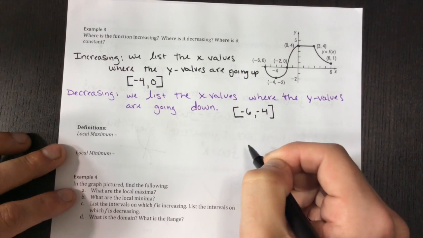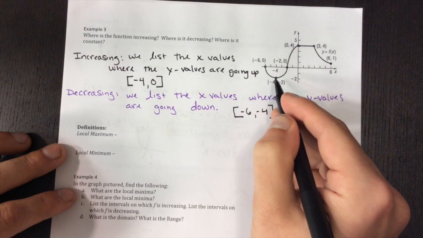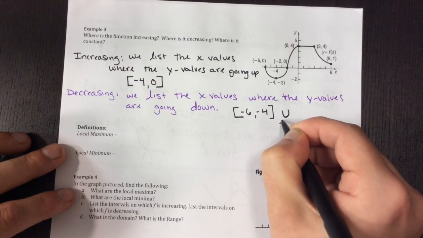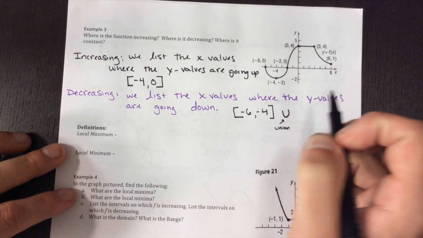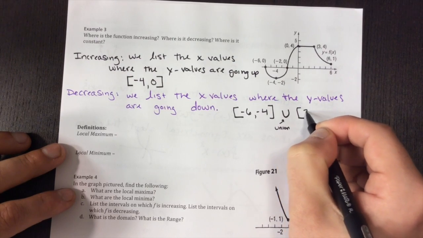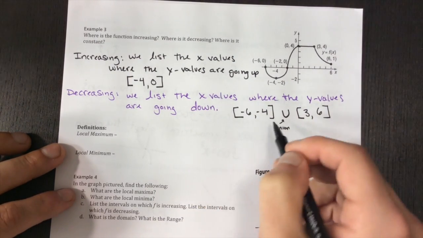I'm going to include that because we just stop, and we can get more specific as to if we include this point or not. And then we're going to say union. Remember, this is, again, union, which means we're combining two intervals that are spaced out. And then we're going to say from 3 to 6. So that's our interval where we're decreasing.